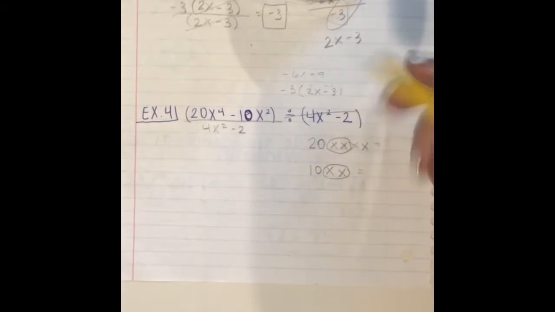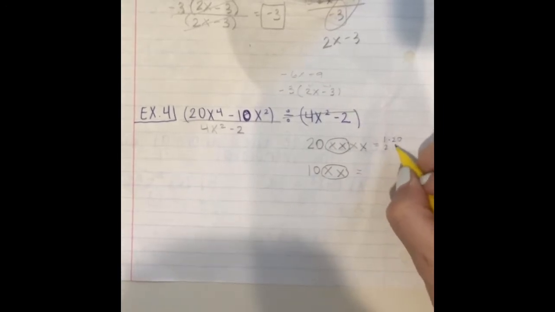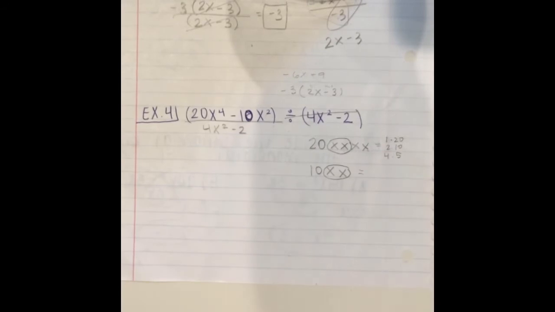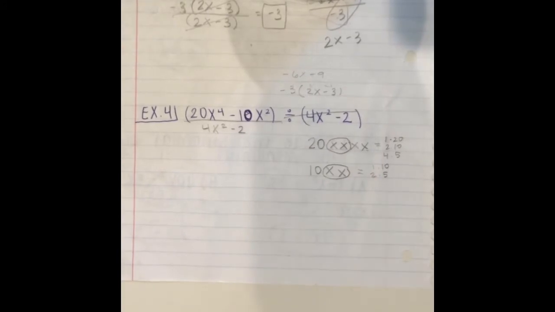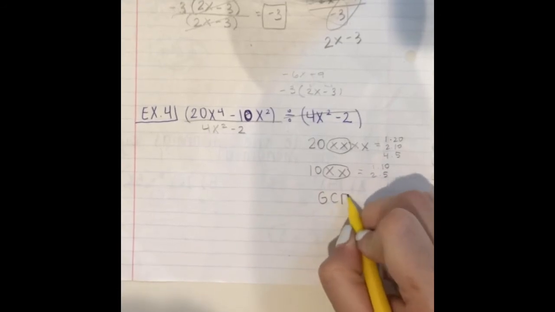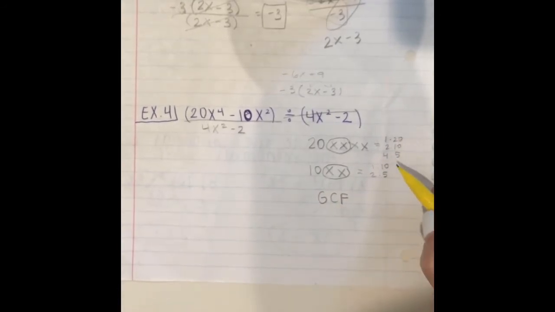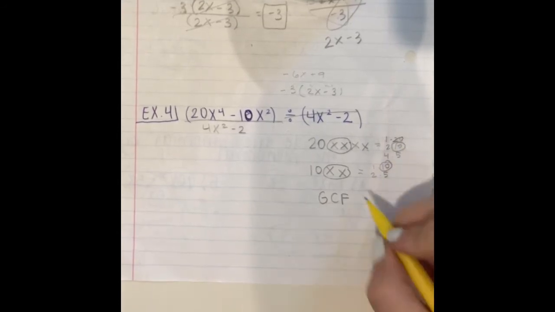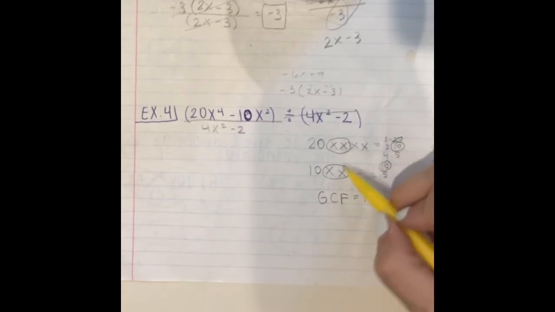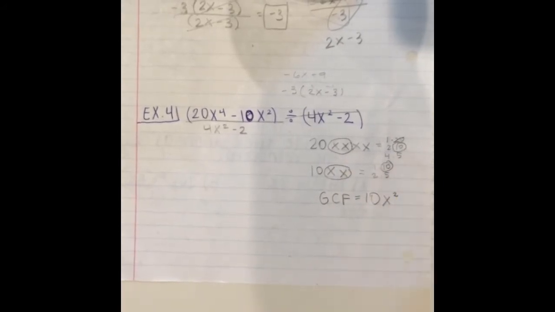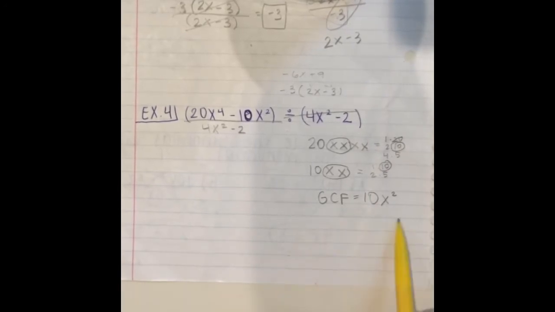The things that'll multiply to give you 20 are 1 times 20, 2 times 10, 4 times 5. Things that'll multiply to give you 10 are 1 times 10 and 2 times 5. So they have a lot of factors in common, but we want the greatest common factor. So start with your greatest number, 20. 20 times nothing will give you 10. So they both have a common factor of 10. That is their GCF, their greatest common factor. And then they both had 2 x's, so x squared. So the GCF is 10x squared.